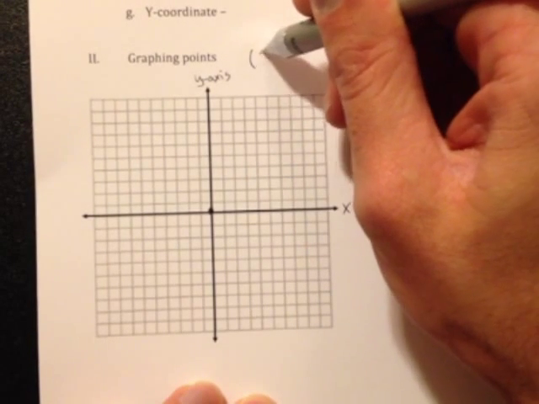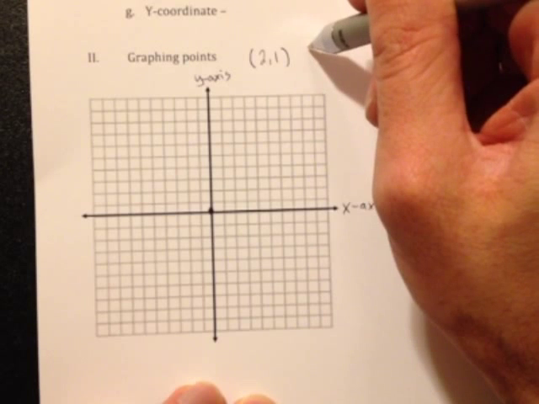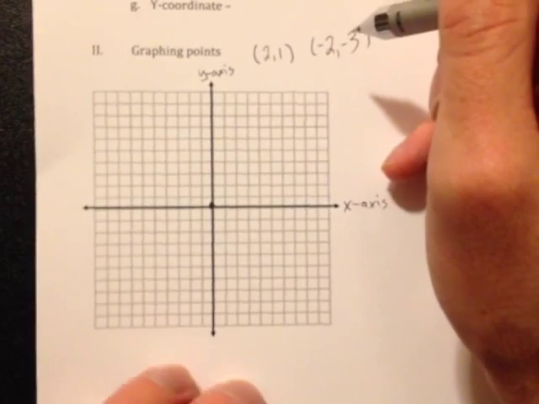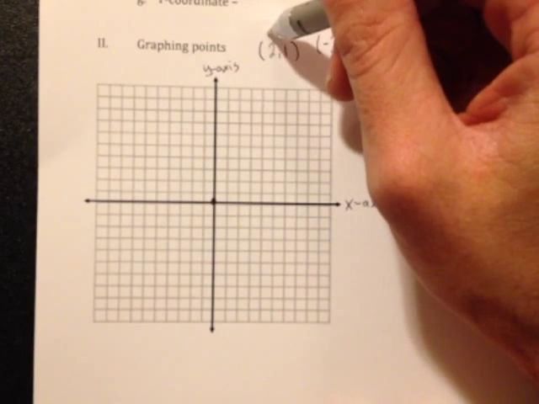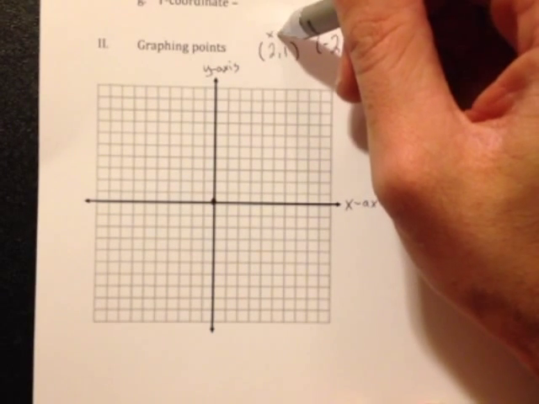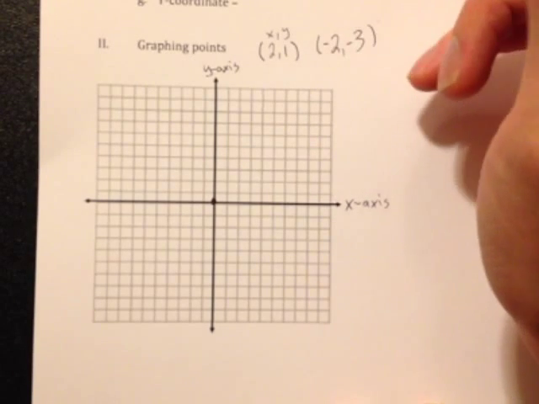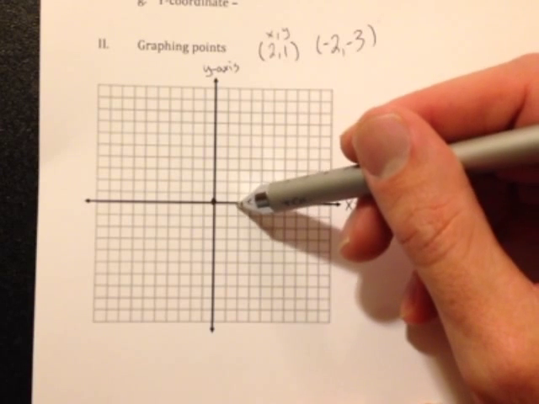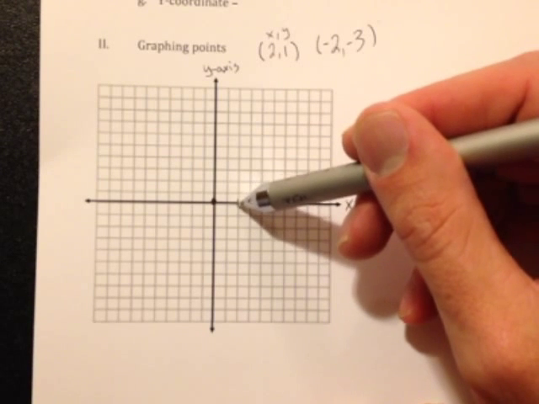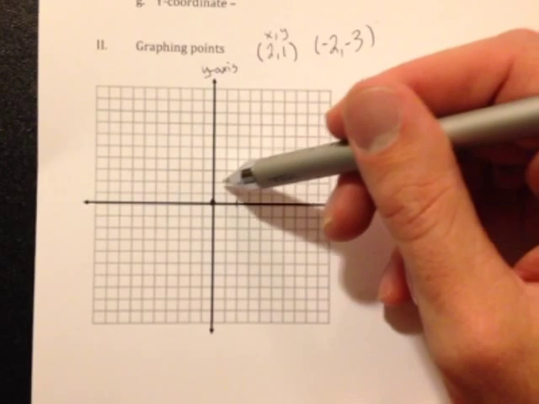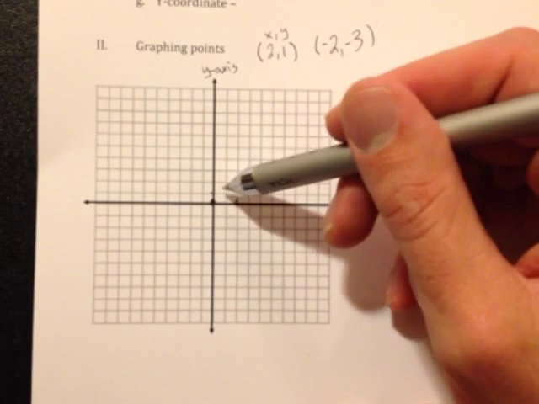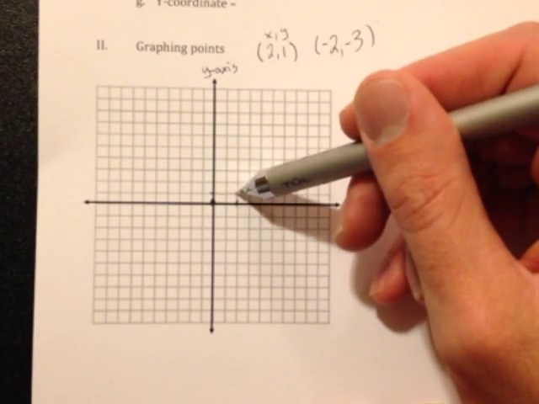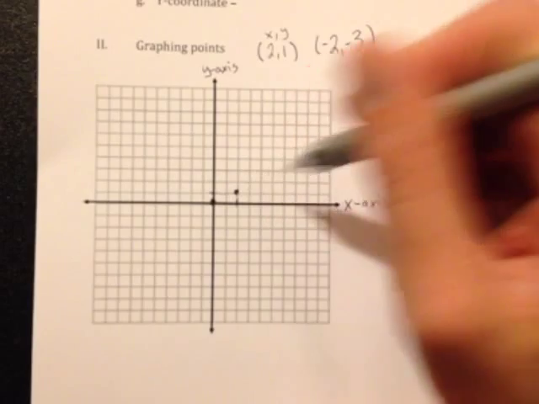So let's take a look at the ones that I put up there, 2, 1, and -2, -3. We're going to try graphing both of these. When you're graphing the point 2, 1, keeping in mind that your x-coordinate comes first and your y-coordinate comes second, you say, okay, if I found the spot of 2 on my x-axis, that would be right there. If I found the spot of 1 on my y-axis, that'd be right there. If I go up and over from each of them to where they meet right here, that's the point 2, 1.